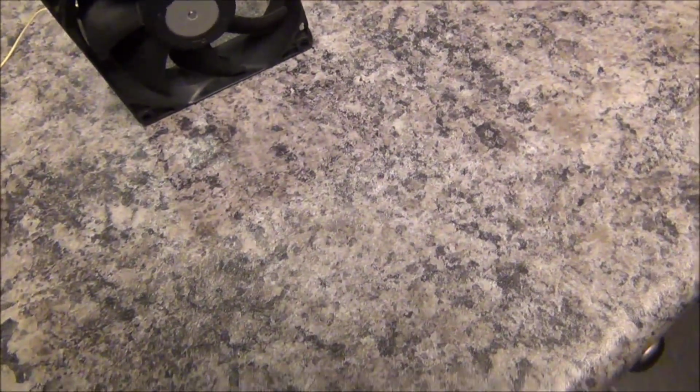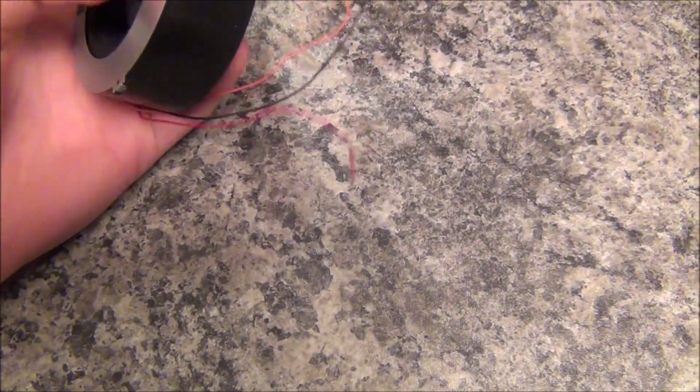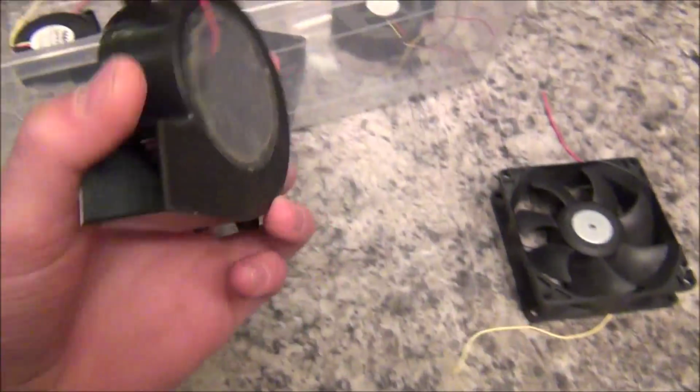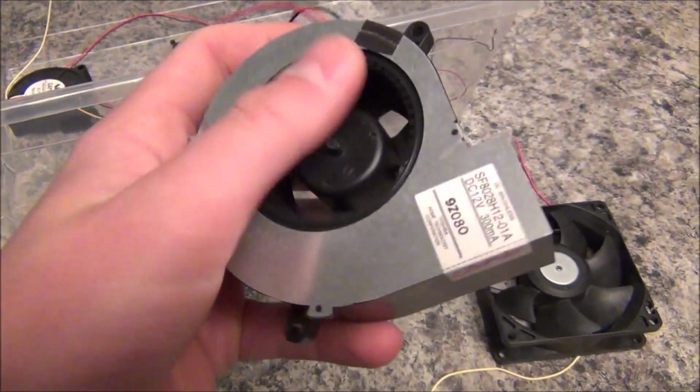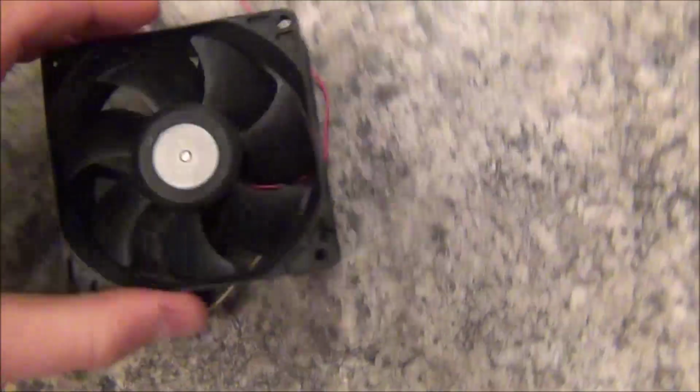So let's get started. Today I'm going to discuss the many types of fans there are, DC only of course, that can be used to cool your computer cabinets, computers, anything really. The main two I'm going to talk about are these right here. This is what you call a squirrel cage blower or a centrifugal fan, and this is what you call an axial fan.